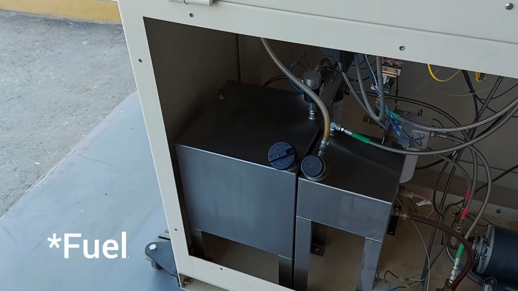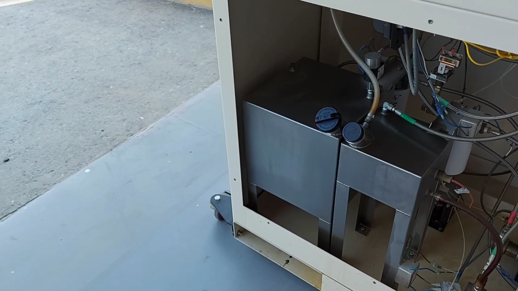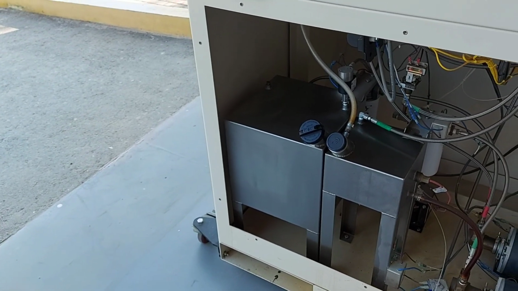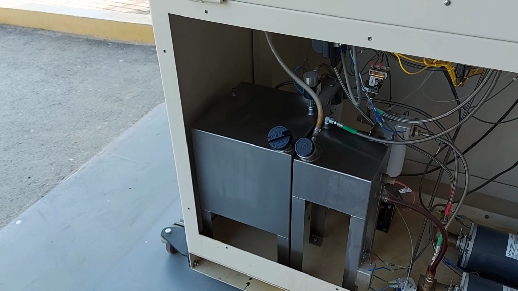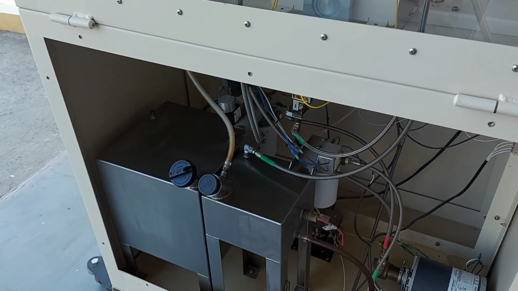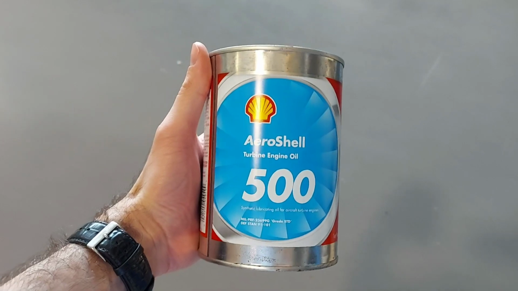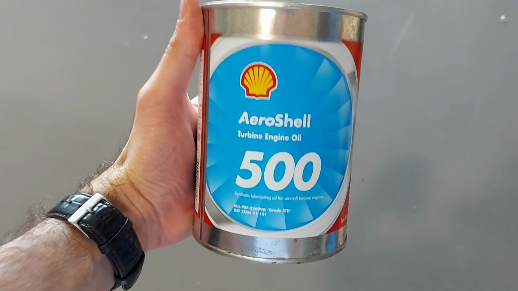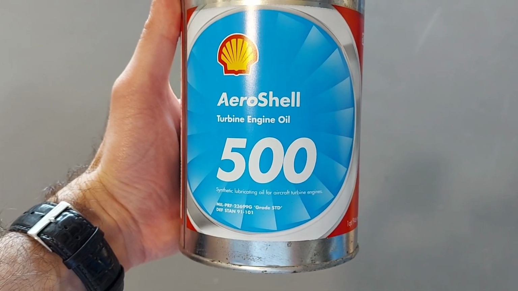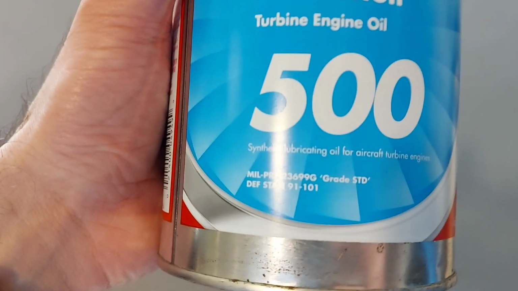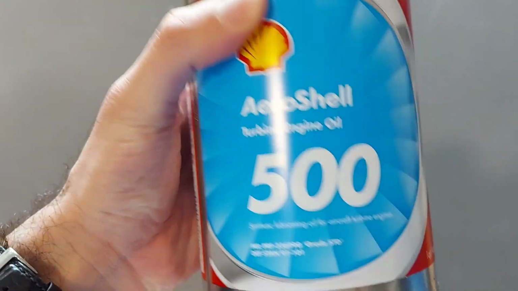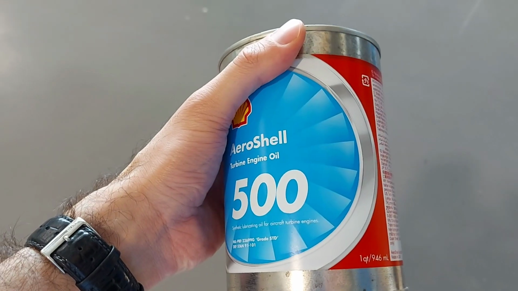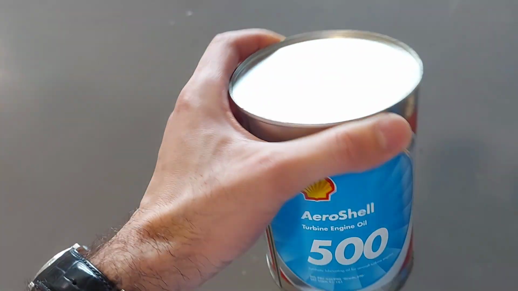The type of fuel you can use is Jet A, but you can also use diesel, which you can purchase from any ADNOC station, just regular diesel, and the simulator will run as normal. The type of oil, which I'll show you now. This is the recommended oil that you have to use. It's the Aeroshell 500 synthetic oil, and this is the code, the same one that's given in the manual. 3.8 liters is approximately 3.5 to 4 bottles of this.